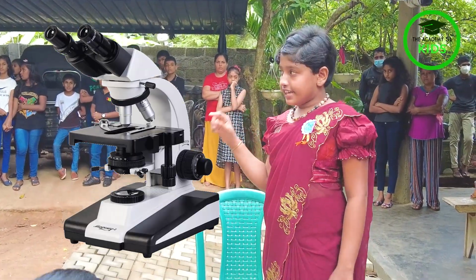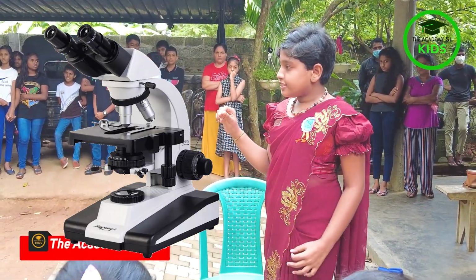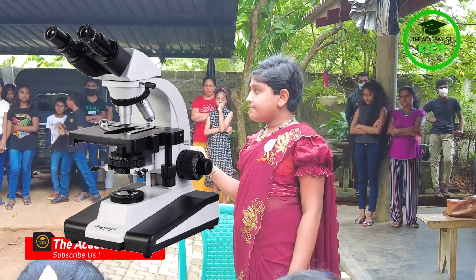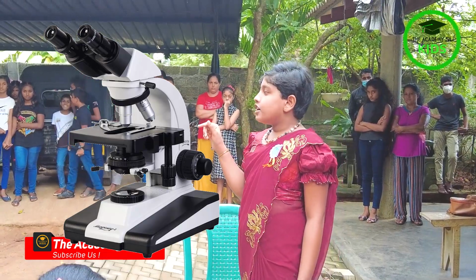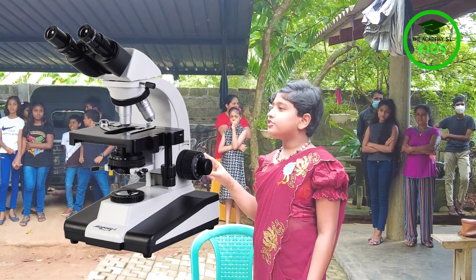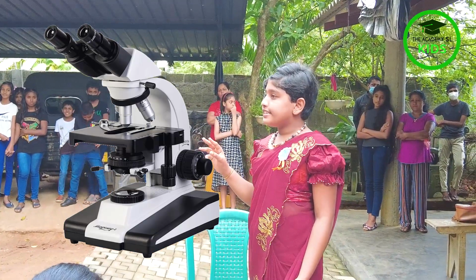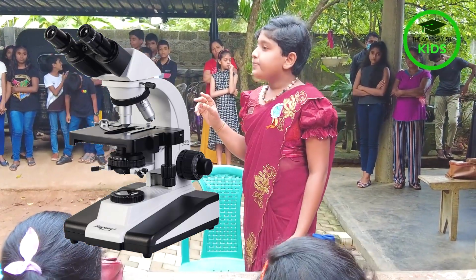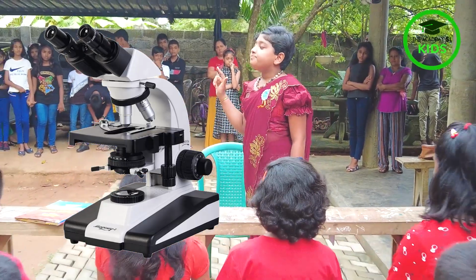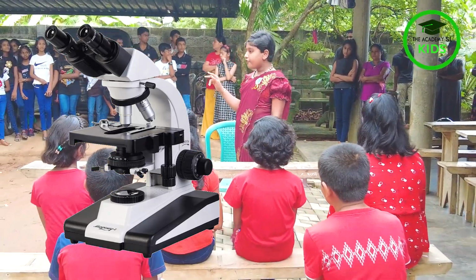Here we have stage clips. We use these stage clips to fix slides onto the stage. This is the base and this is the stage. Here we have three objective lenses. They are low power objective lens, mid power objective lens, and high power objective lens.